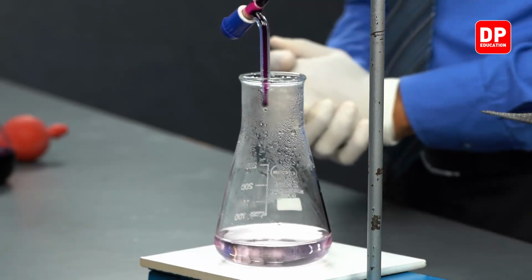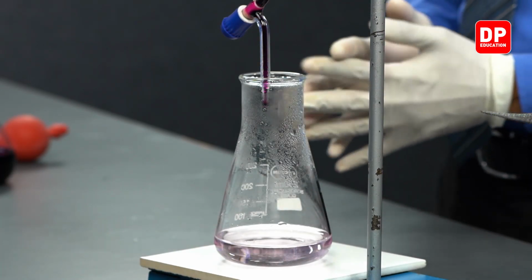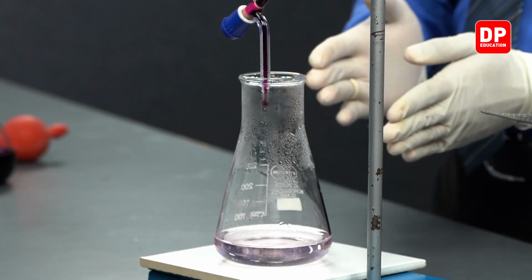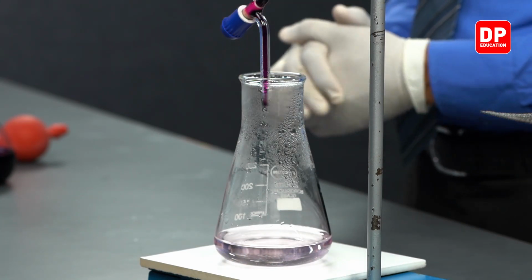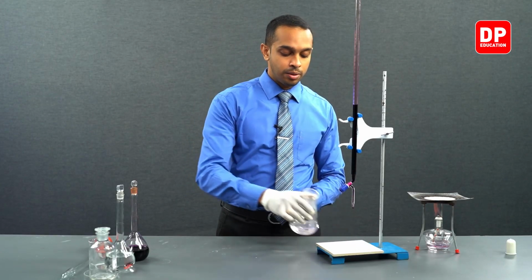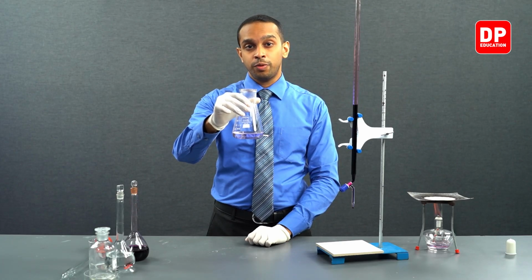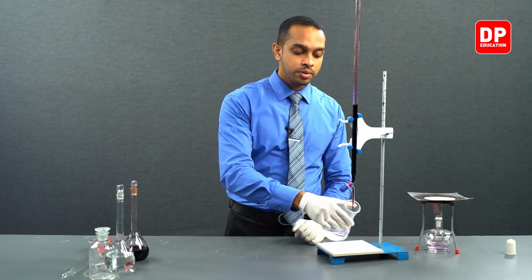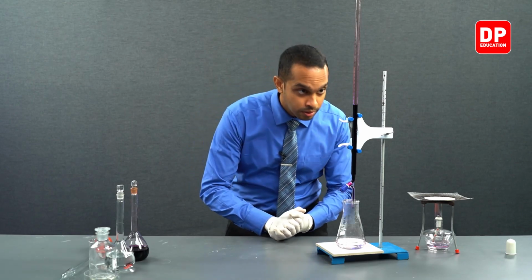Now we have obtained our endpoint over here. The endpoint over here is signified by a permanent pink color or a permanent slight purple hue that you observe over here in the titration flask, just like in the previous two titrations. So this is an indication that we have obtained our endpoint. All that is left for us to do is taking a look at the burette reading at this point.